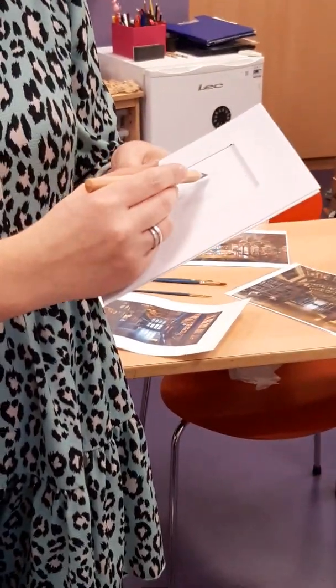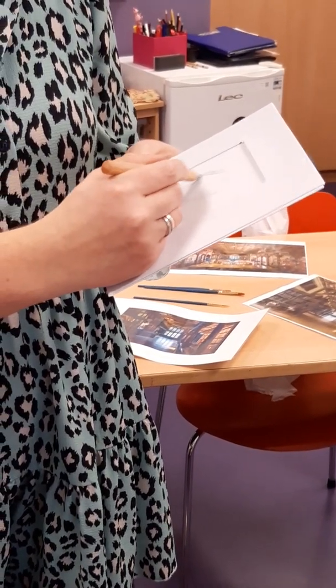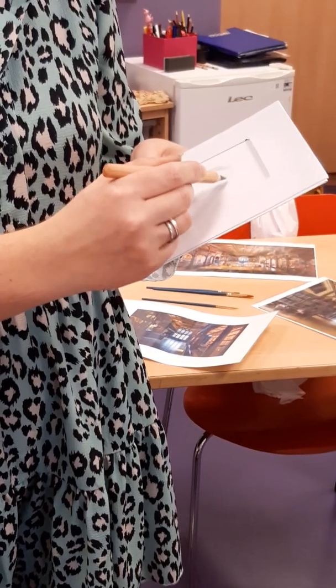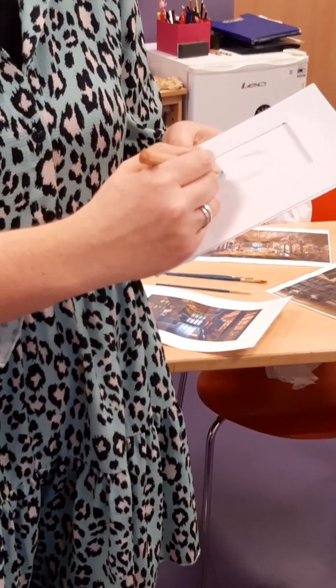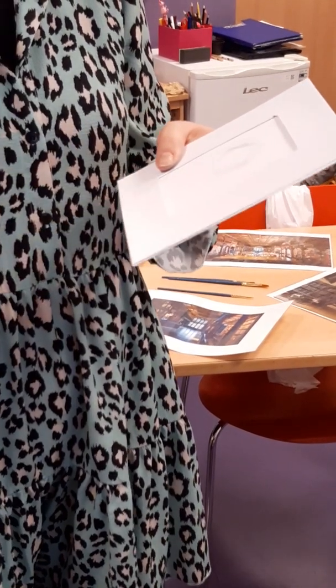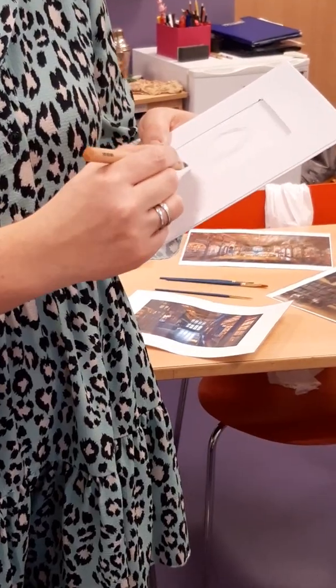And then once I've got a bit of a face shape in, I'm keeping it really light, I'm not rubbing anything out. I'm going to start layering in some of the other features, so things like hair. I'm not worried about eyes or anything like that just yet. I'm just thinking about how I'm going to space stuff.